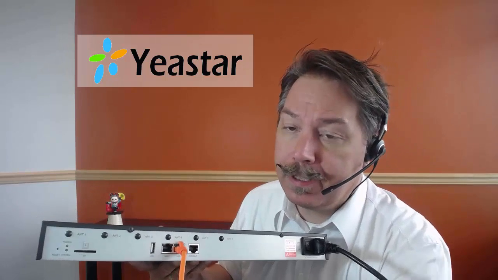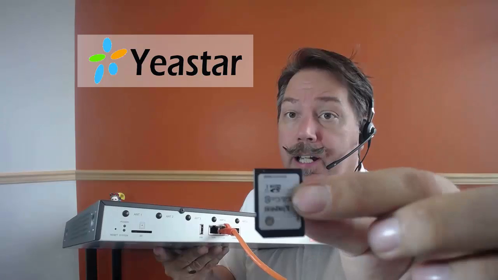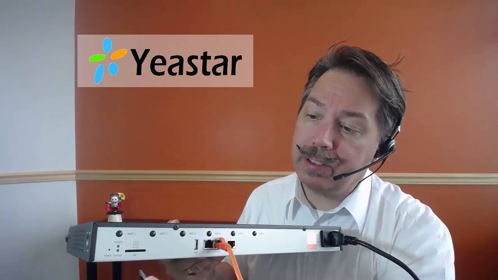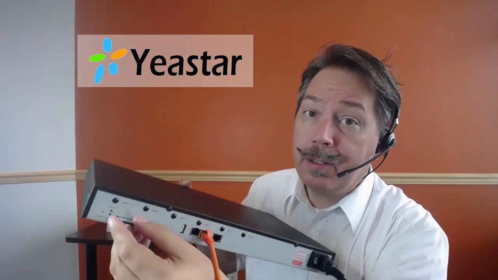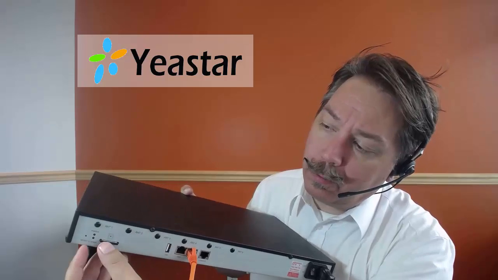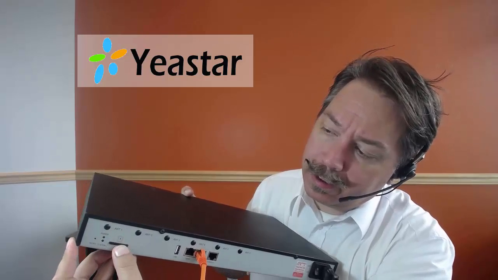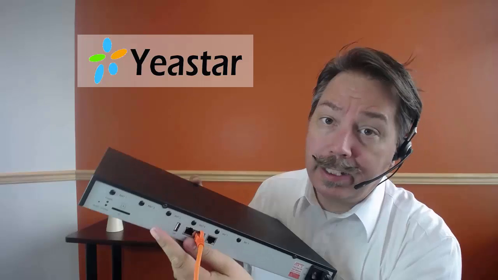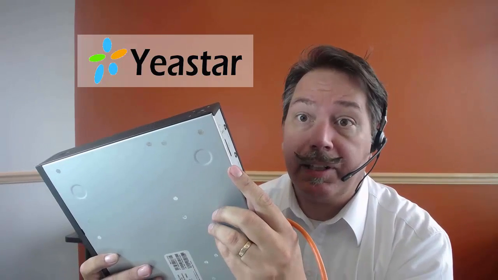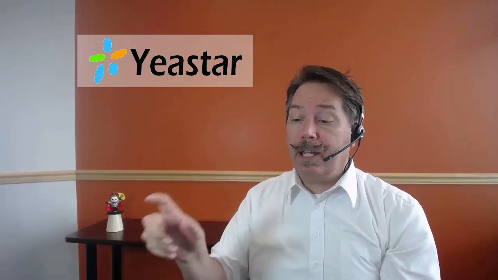Now this is my SD card. You can see it's quite small, and what we're going to do is, while the unit is turned off, we simply place it in here, press it in all the way, and it clicks into place. And then when it's fully installed, you can't even see it sticking out. So let's jump in and see what the console has to say.